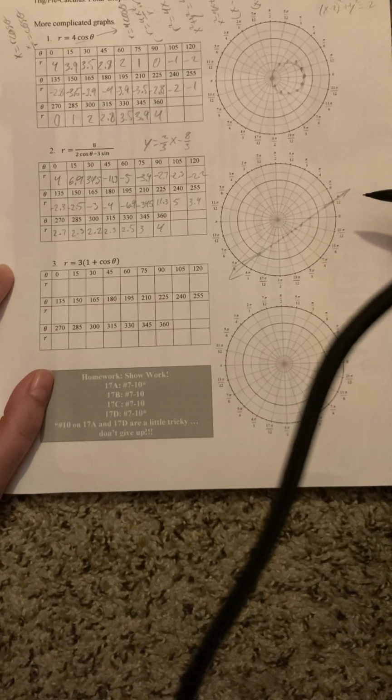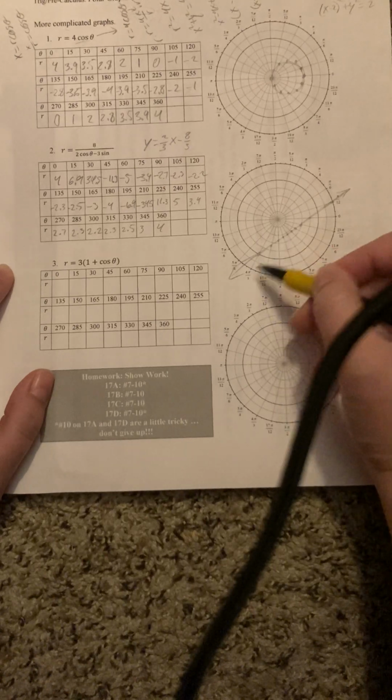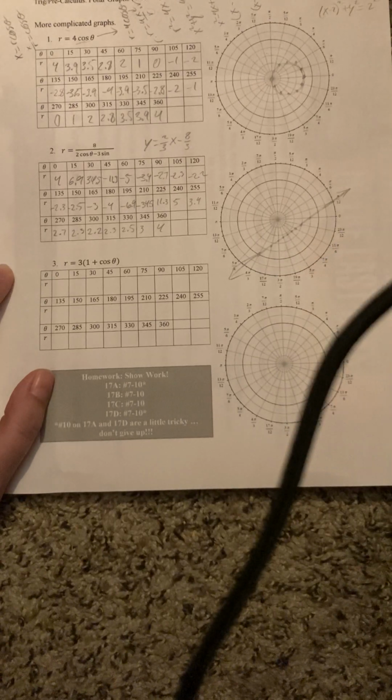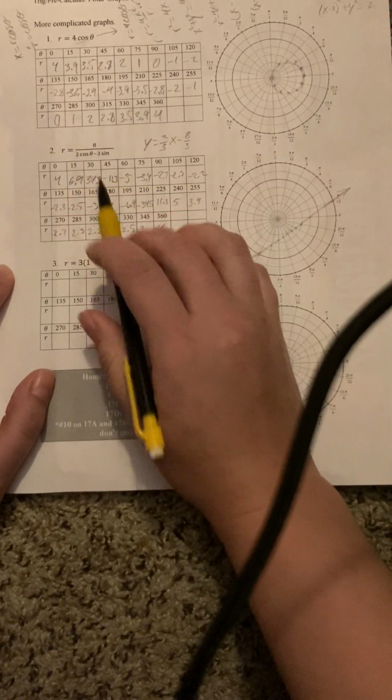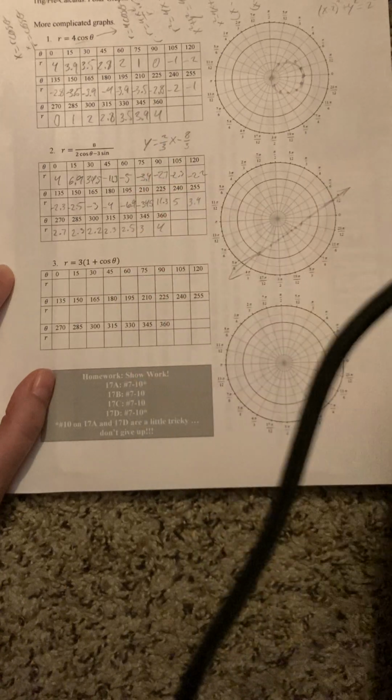Boom! That's kind of crazy. But even if we were to graph this rectangularly, we would still find that same equation. It's just a matter of whether you want to plug in all the points, or use this. Last one, and then we got to call it good.